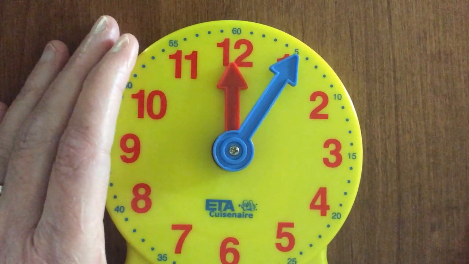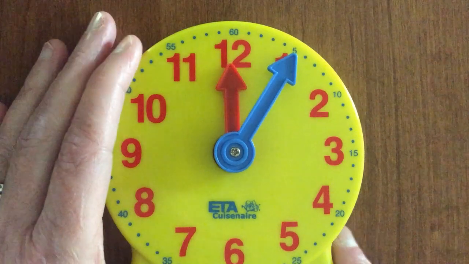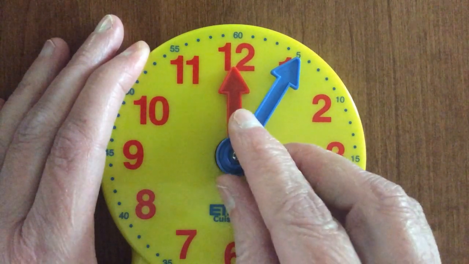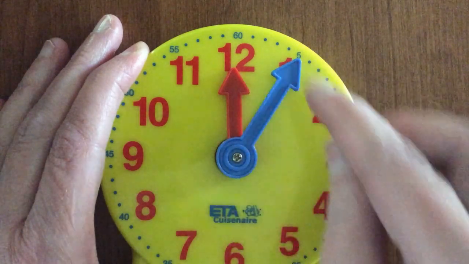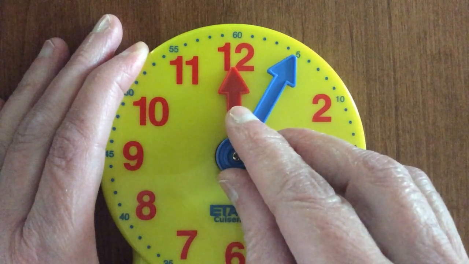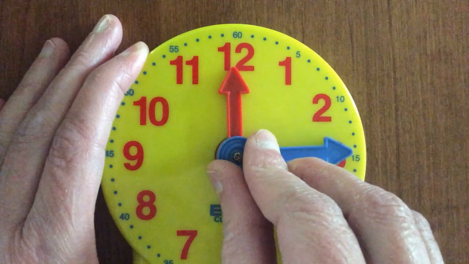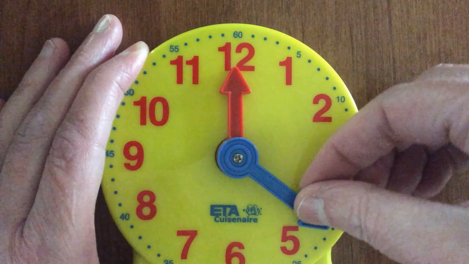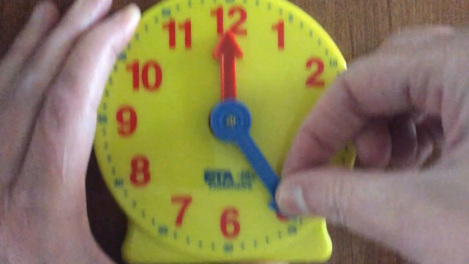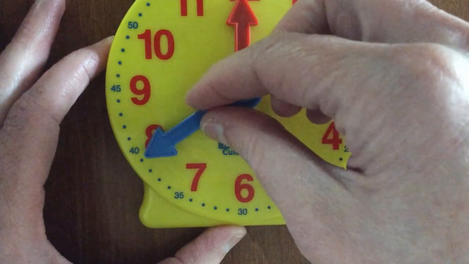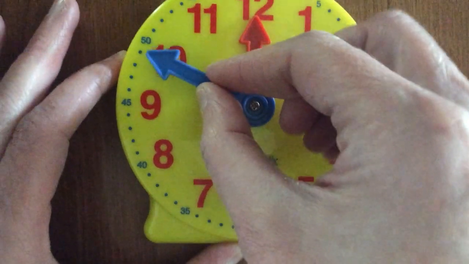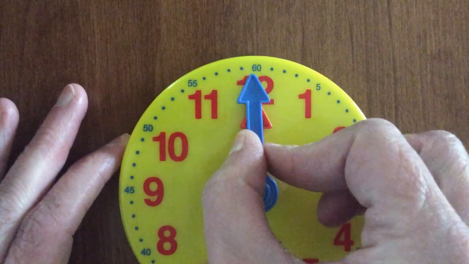Today we're still working on the hour, but I'm going to have you count by 5s with me again, and it's going to show you how when you count by 5s, this minute hand is crossing over that red number. So here's 5, 10, 15, 20, 25, 30, 35, 40, 45, 50, 55, 60.